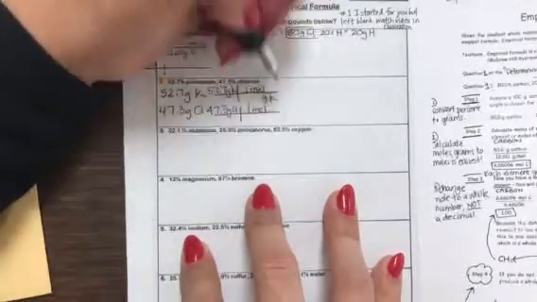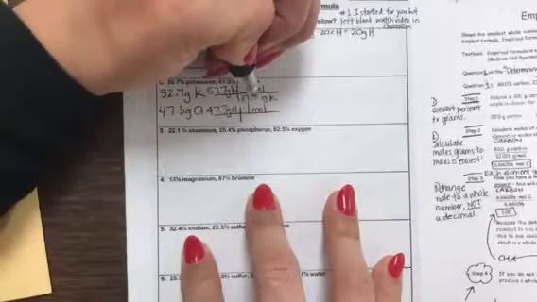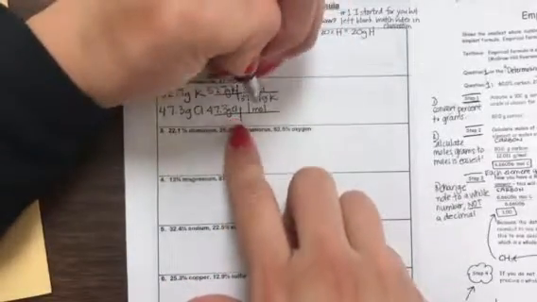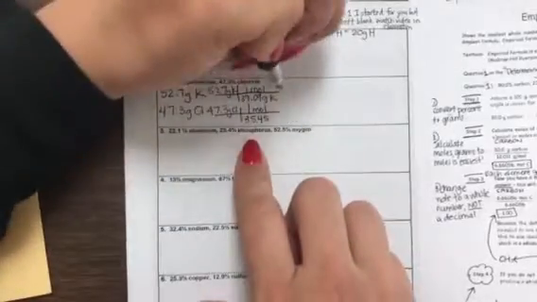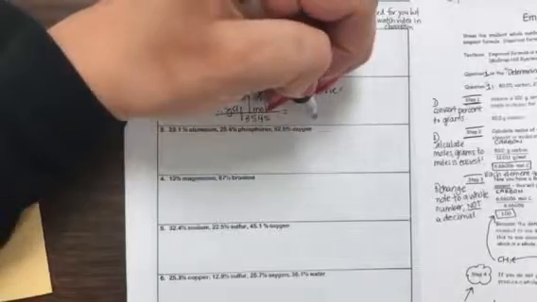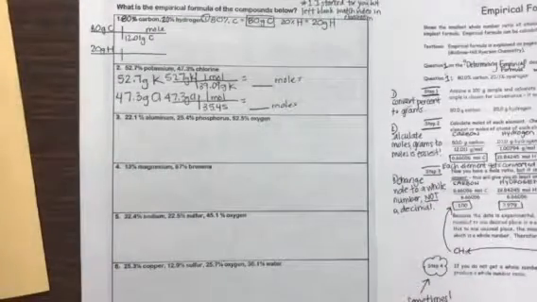So grams of K on the periodic table. And for chlorine, you have to divide these two to get the moles. Just follow the steps. I'm going to let you guys work through that.